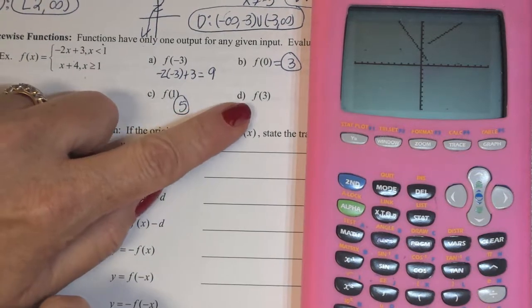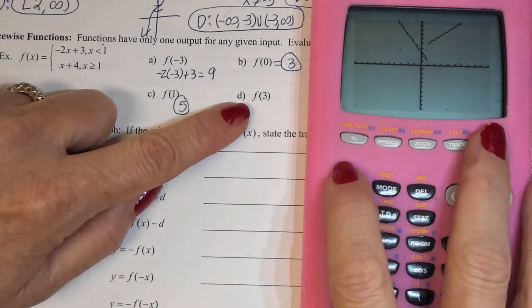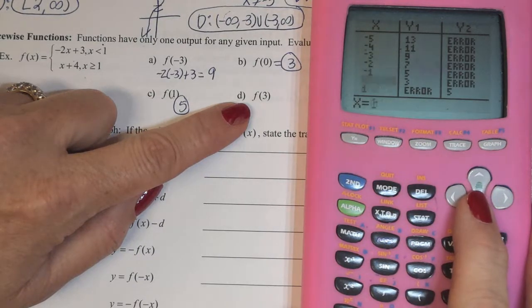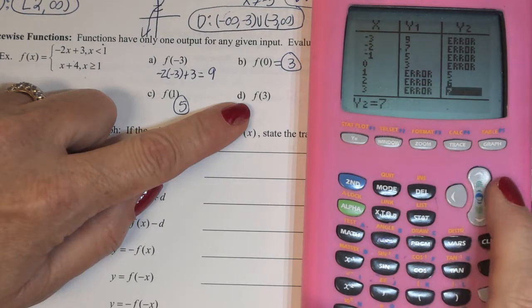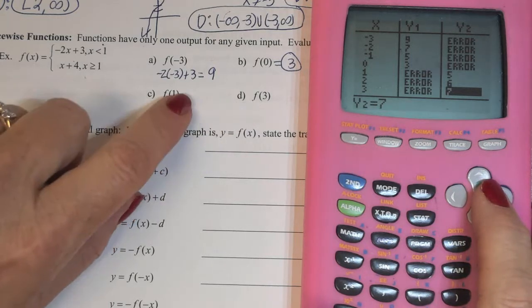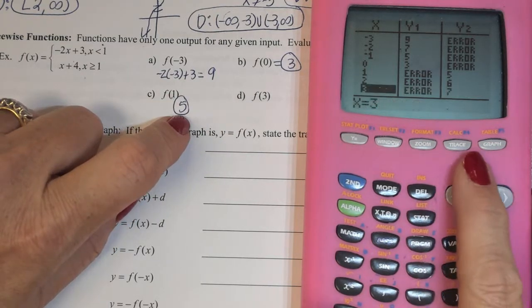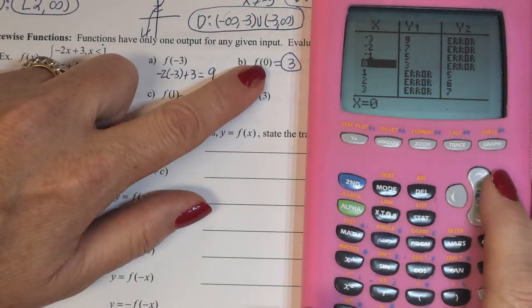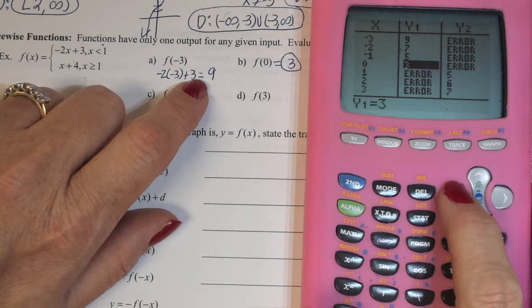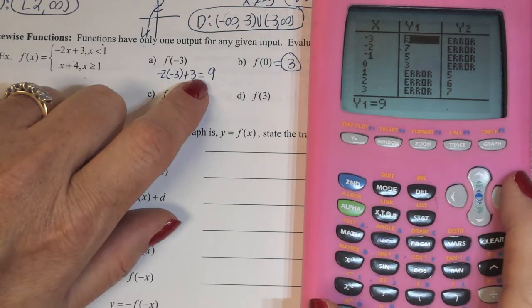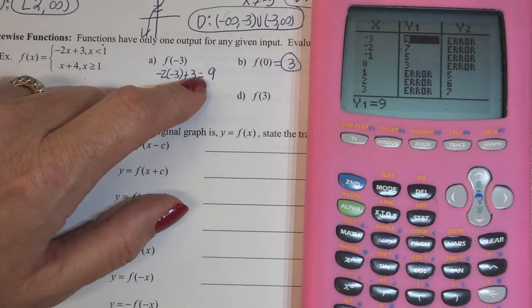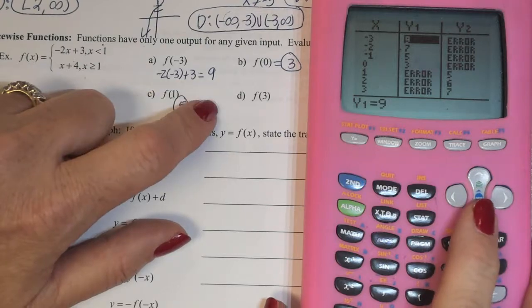Watch how helpful this is now. Go to your table. Second graph to go to your table. I can look at this and I can see when x is 3, the answer is 7. Let's check these other ones. When x is 1, the answer is 5. When x is 0, the answer is 3. And at negative 3, the answer is 9. So the calculator knows which one to plug it into because we gave it that stipulation of the less than and greater than. So f of 3 was 7.